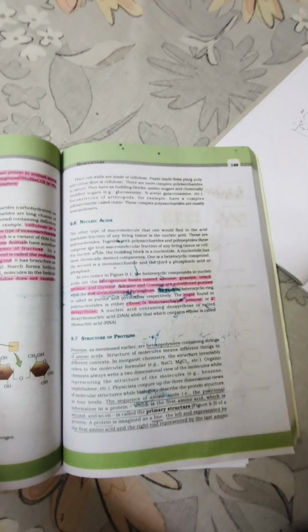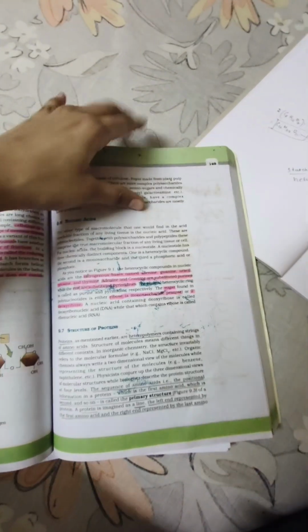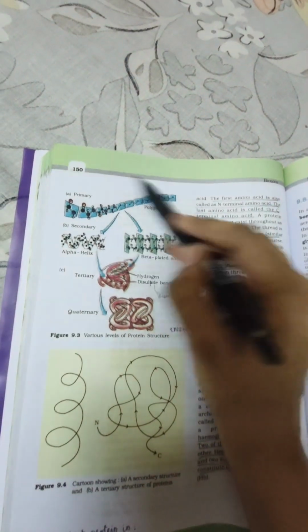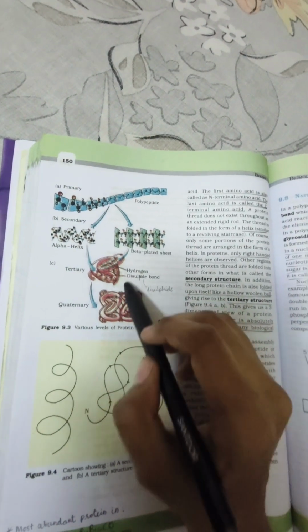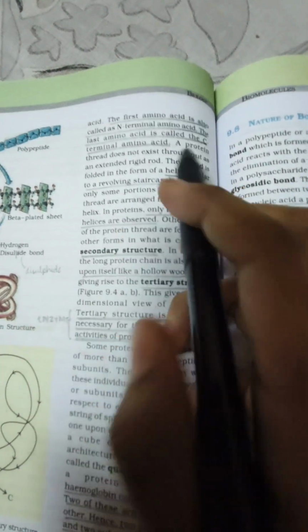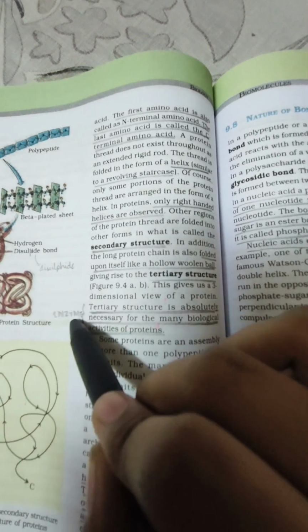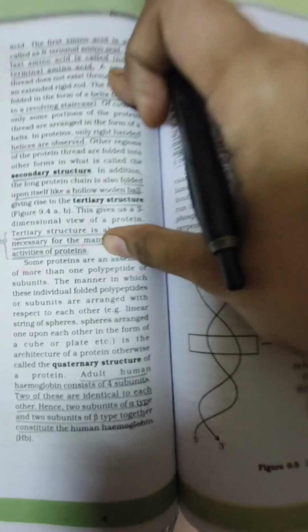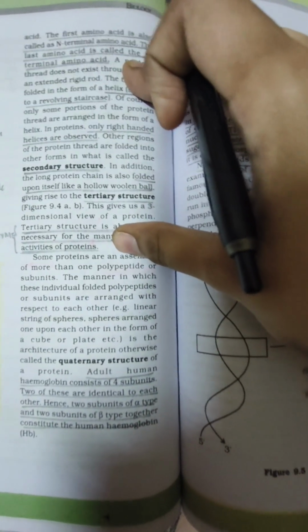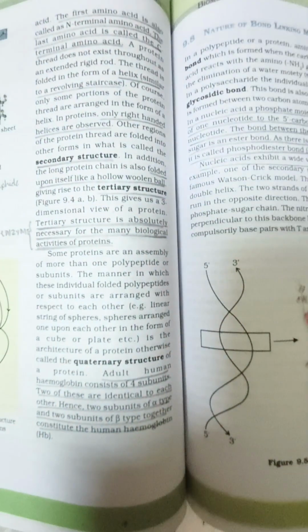Proteins, we know left hand is first. These are the structures of proteins. Primary is linear. Then helices and pleated sheets. Tertiary, you have the hollow, folded structures here, and in the quaternary, more complex arrangements. Tertiary structure is absolutely necessary for many biological activities of proteins, that is enzymes. Enzymes have tertiary structures, and quaternary is basically the manner in which subunits are arranged. All of those are quaternary.